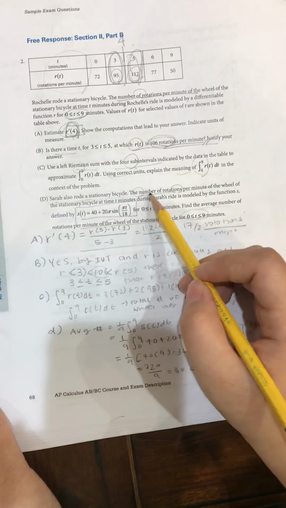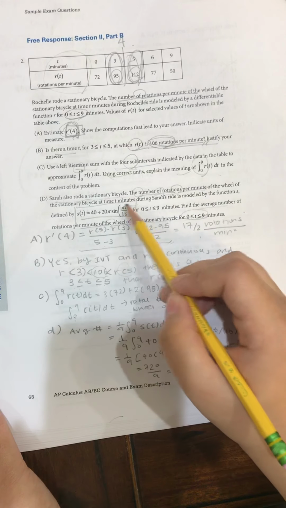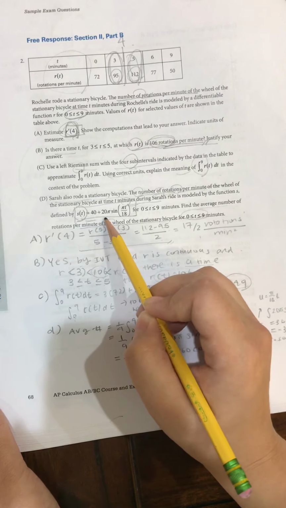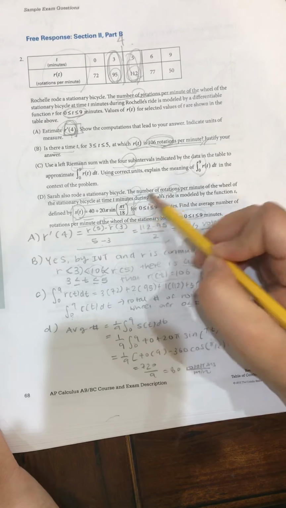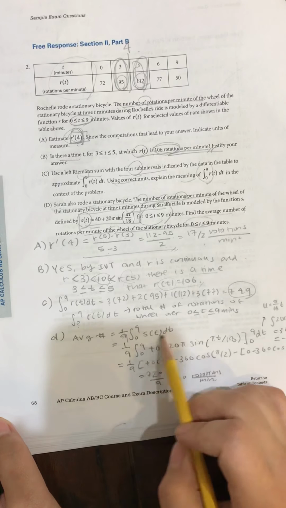And for D, it asks us about the average number of rotations per minute of the wheel of the stationary bicycle, where the function s of t is defined by 40 plus 20 pi sine of pi t over 18 for the interval 0 to 9. In order to do this, I use the integral and 1 over 9 as the general formula.